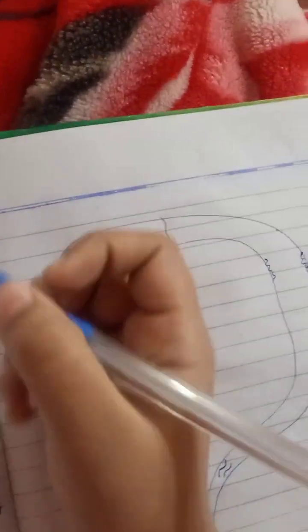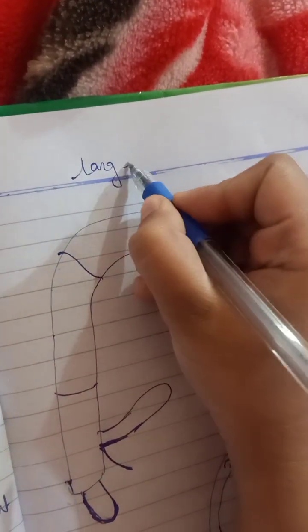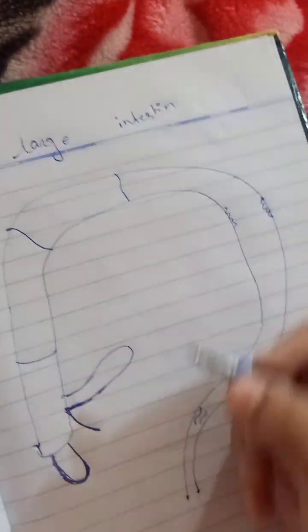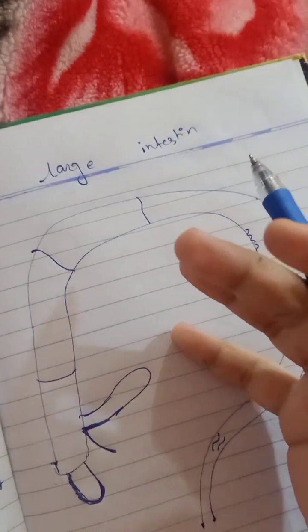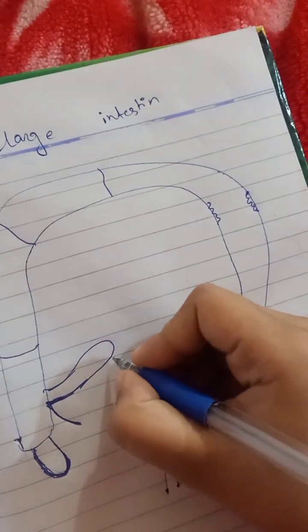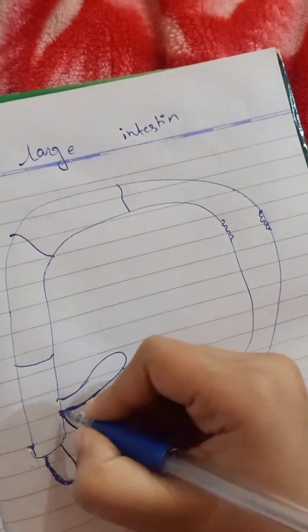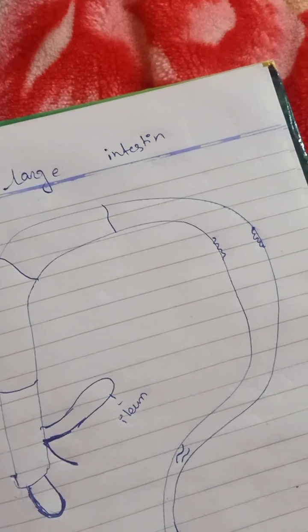Okay, so today our next topic after the small intestine is the large intestine. It is the last segment of the digestive tract. The large intestine is connected with the small intestine. Here you can see the last part of the small intestine, that is the ileum, through which the large intestine is connected.